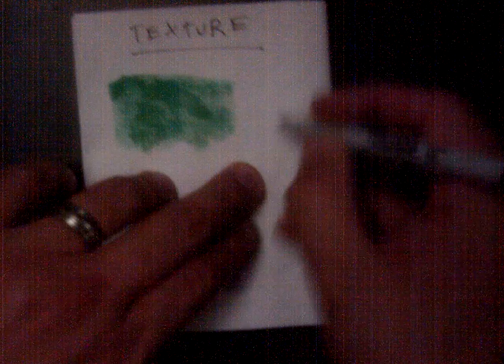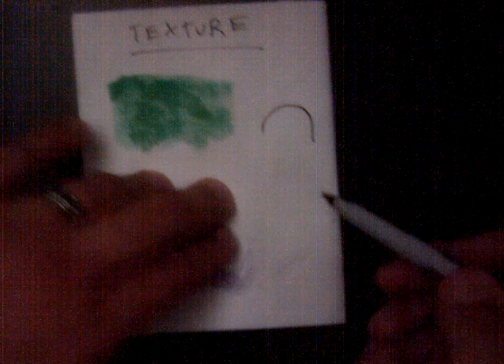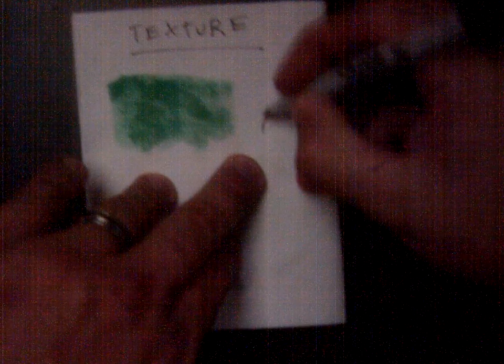Okay, now while we're waiting for those to dry, I'm going to go ahead and do another texture for you that is really easy to do. I'm going to draw the top of this, which would be maybe the top of someone's head. It's just a curved line that goes up. And what kind of texture do you think I'm going to do if I'm drawing the top of the head? Hair, right? So hair is really simple.